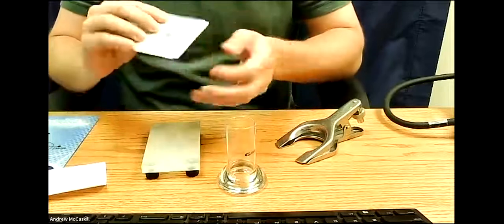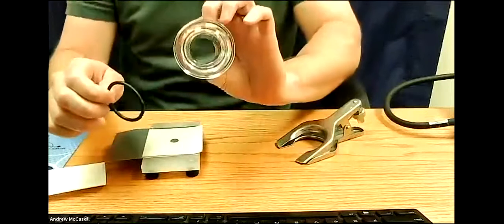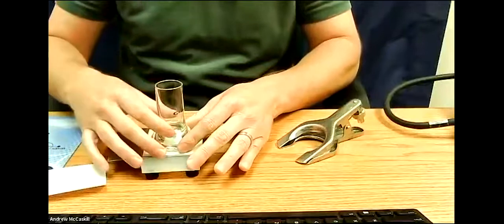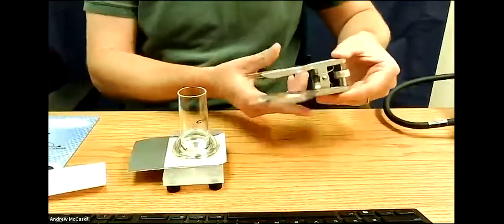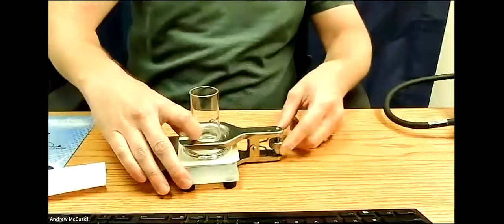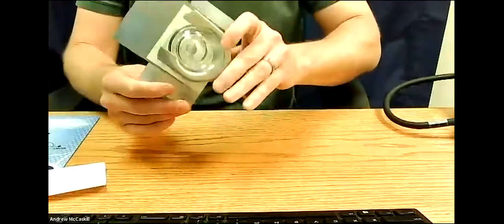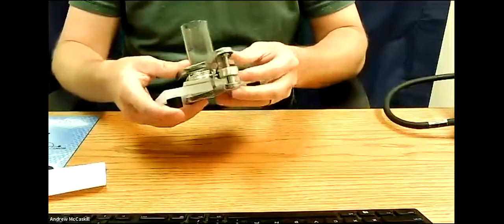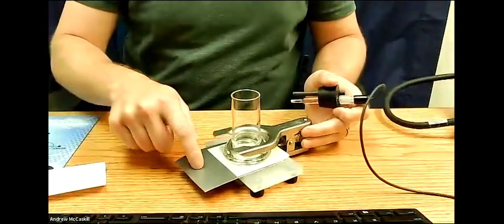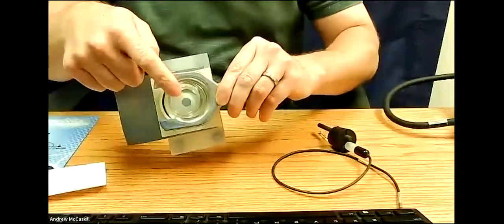So then I have this little O-ring and this cylinder. I'm just going to set that right on top. Put this on top of the O-ring. Then I have my clamp that's going to clamp everything together. Slide that in. I can squeeze down the clamp, and now it's put together. So this is my working electrode right here. It's my sample. That's the exposed area of the working electrode.